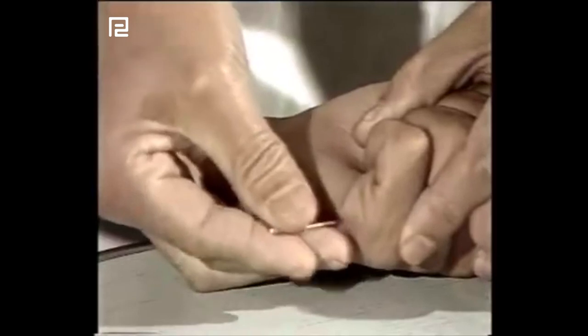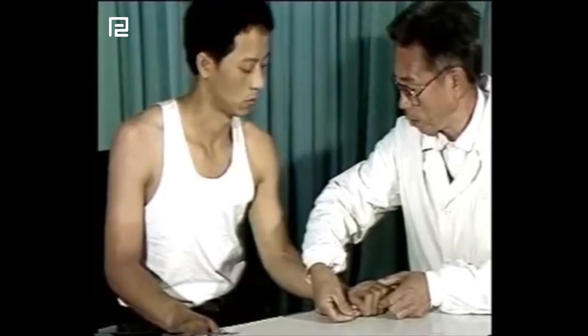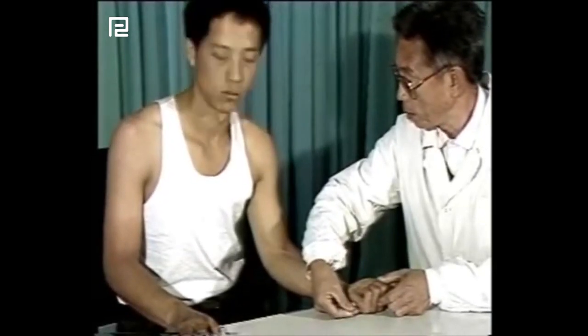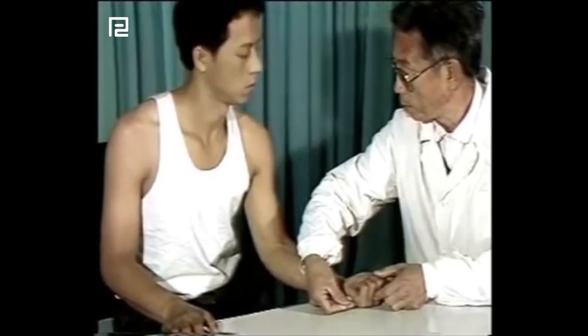Puncture it 0.5 to 1 cun or 2 cun towards Hegu, large intestine 4. Tell the patient to move his neck during puncturing. In this way, the pain may be reduced. If the curative result is not satisfactory, puncture Xuanzhong, gallbladder 39.